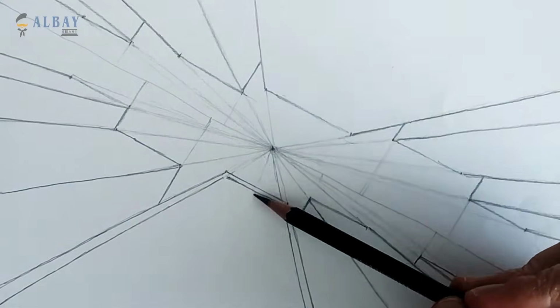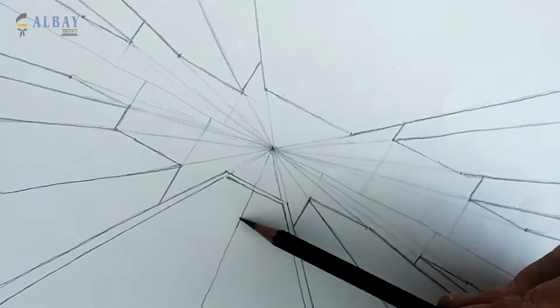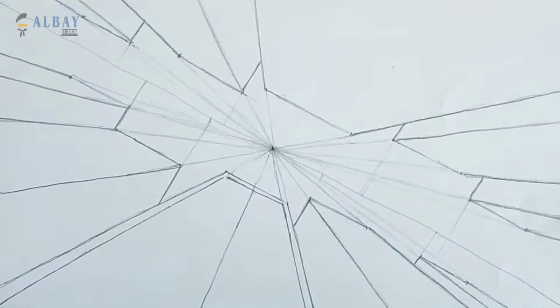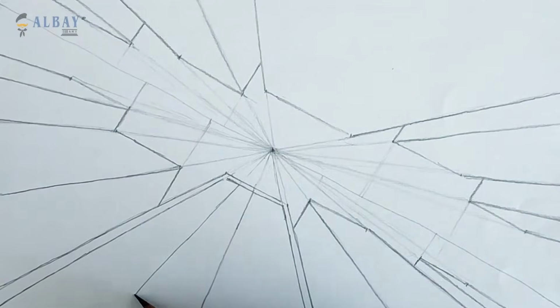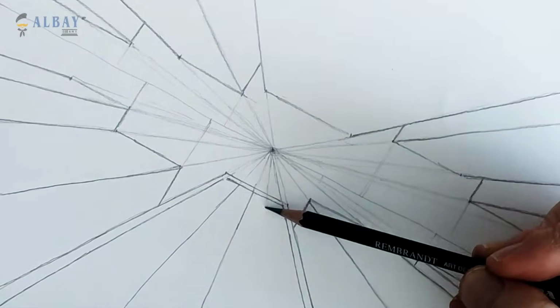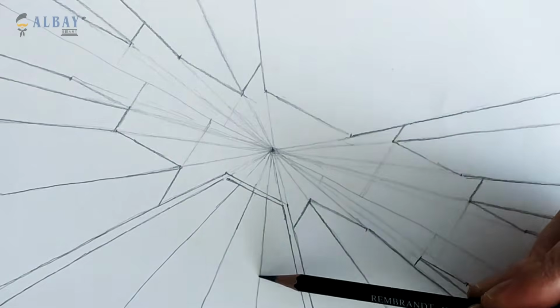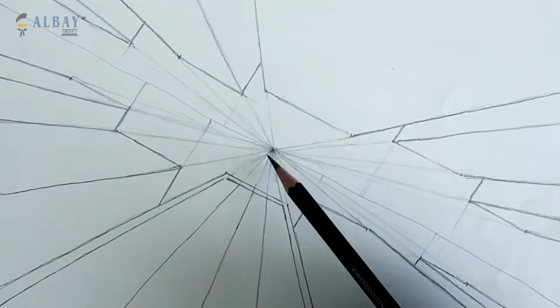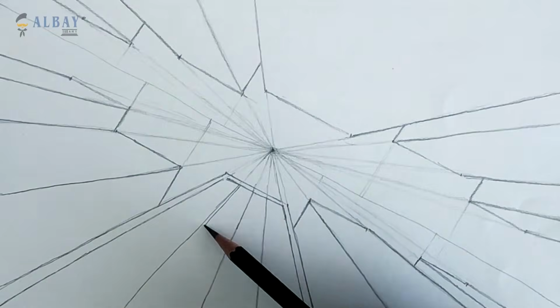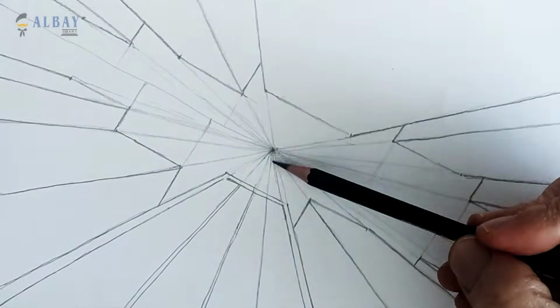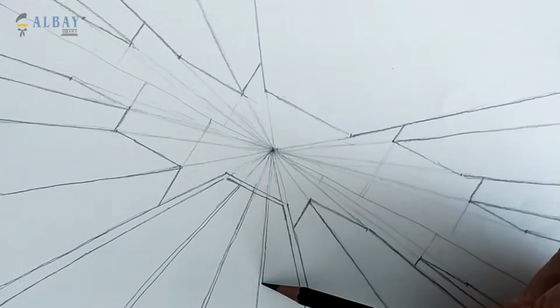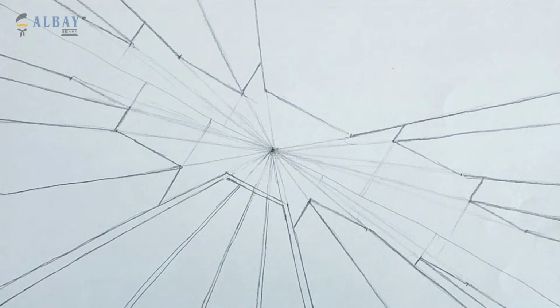Now I will divide the frame into parts with vertical lines. You should definitely use the vanishing point when doing this. Okay, let's add some detail to these lines. It's important to use the vanishing point again in this process. You should make the top of the line narrower and the bottom wider. This is just how perspective works. Things that are far away look smaller, and things that are close look bigger.